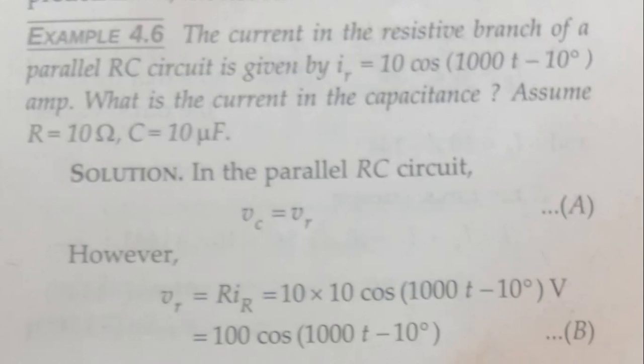Assume R is equal to 10 ohm and C is equal to 10 microfarad. So what is given here? Few parameters are mentioned and we need to calculate the current flowing through the capacitor, that is IC. The two component values given are 10 ohm and 10 microfarad.